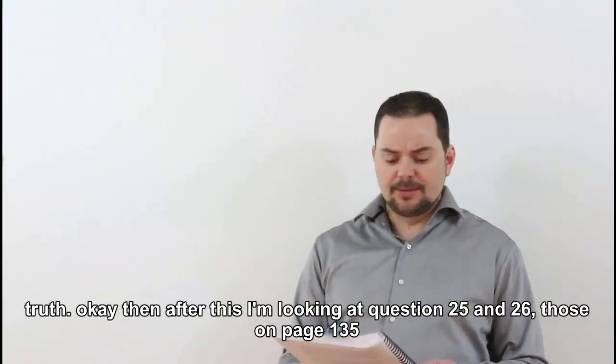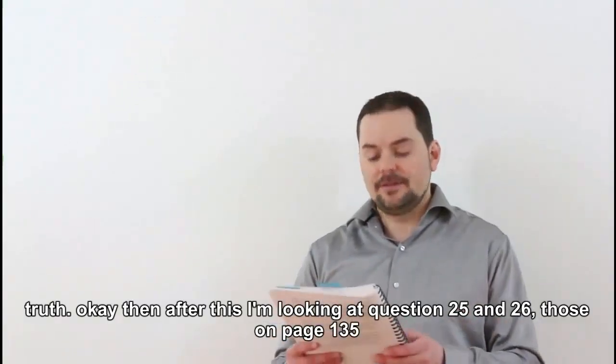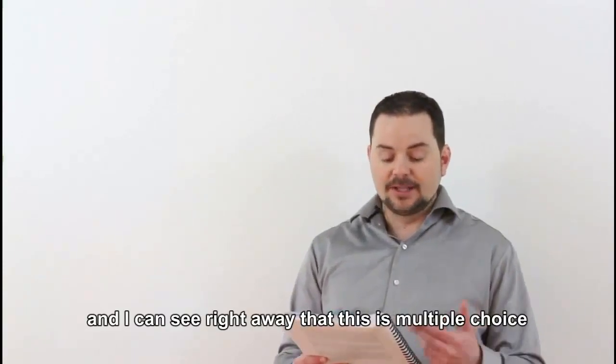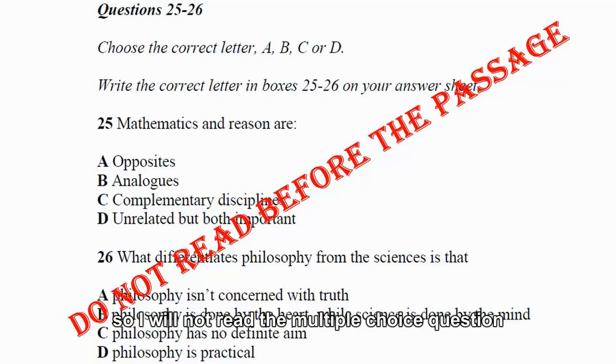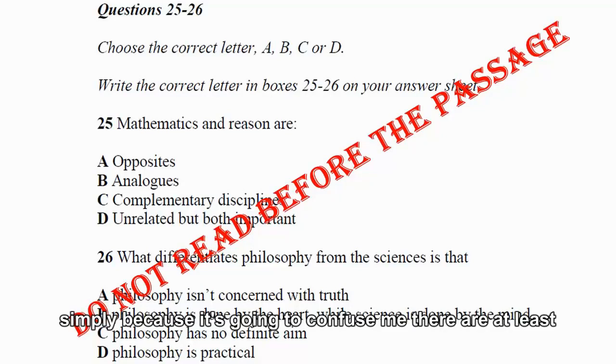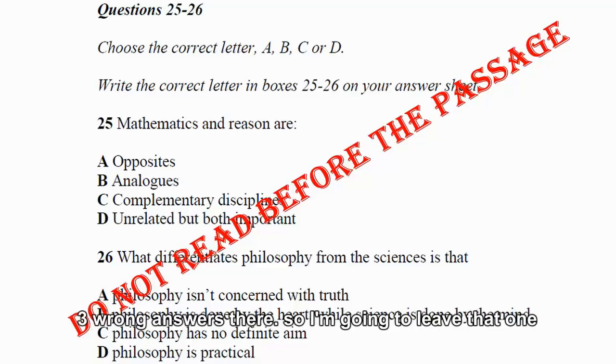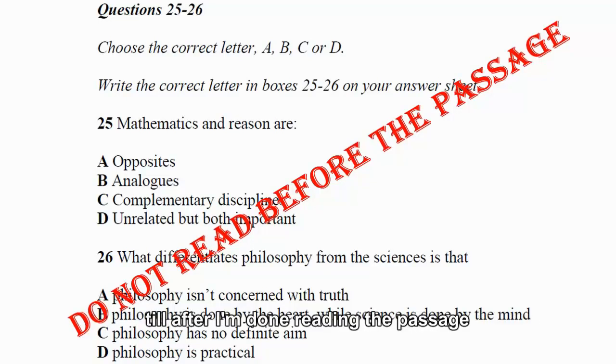Okay, then after this, I'm looking at question 25 and 26. So this is on page 135 again. I can see right away that this is multiple choice, so I will not read the multiple choice question simply because it's going to confuse me. There are at least 3 wrong answers there, so I'm going to leave that one till after I'm done reading the passage.